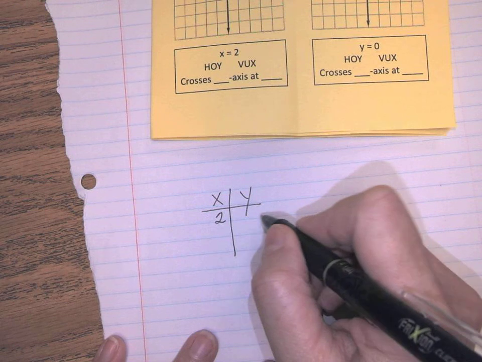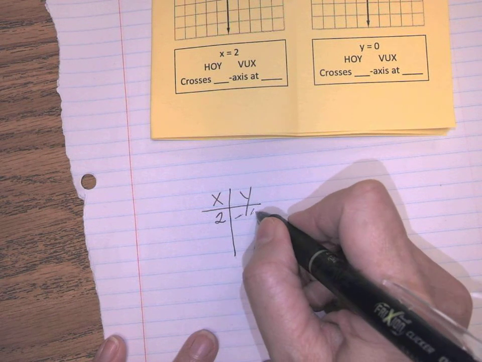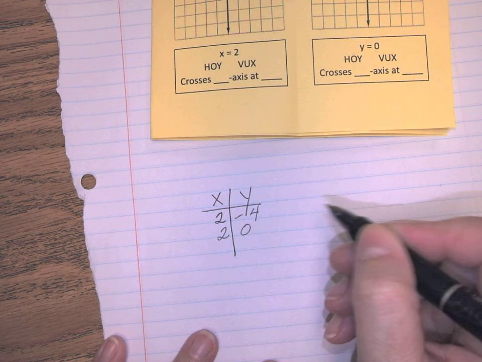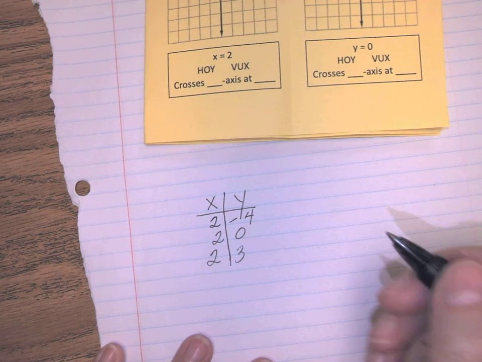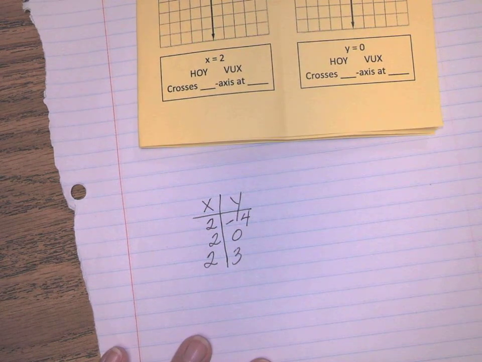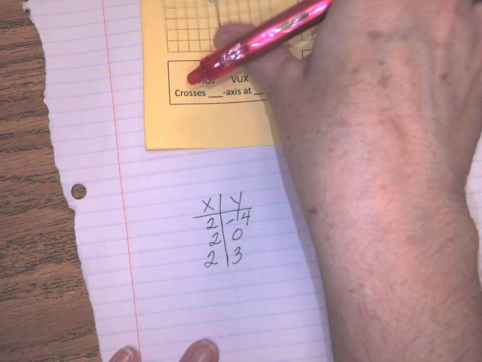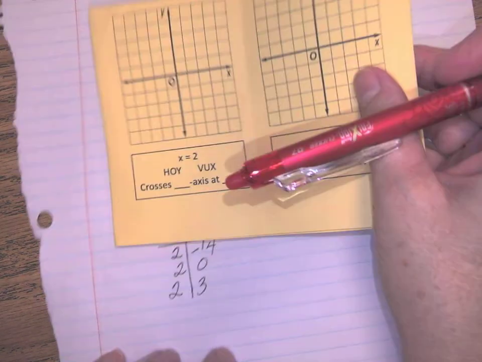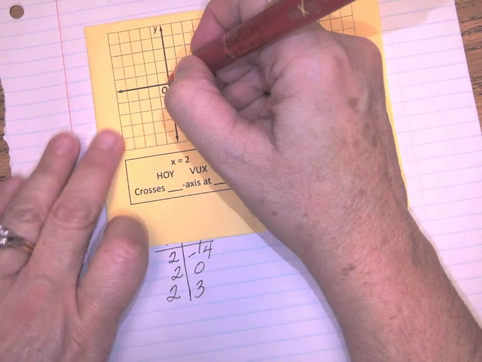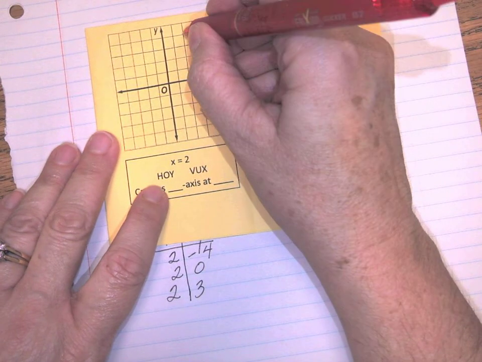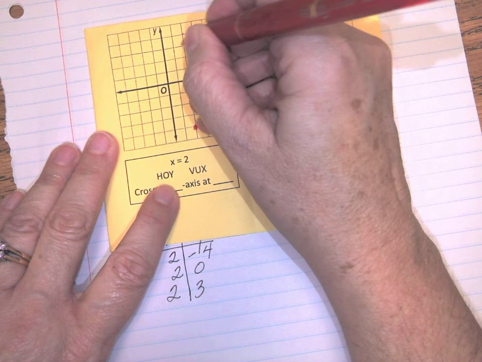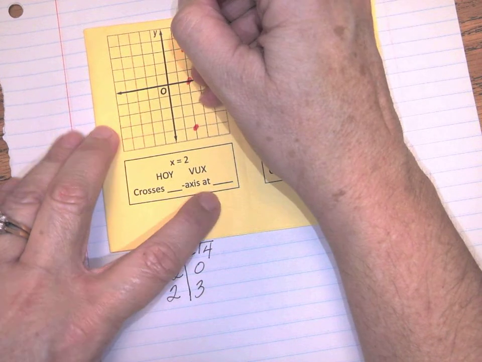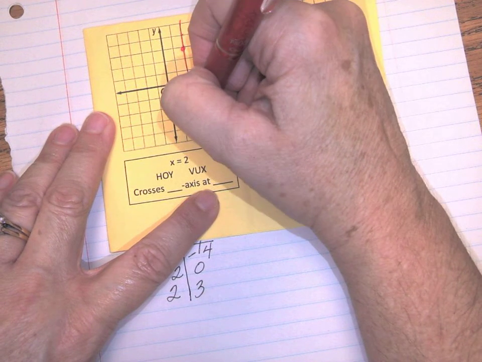So if x is 2, y could be -4. If x is 2, y could be 0. X is 2 when y is 3. It doesn't matter what y is. X is always 2. So if we looked at this and we plotted these points, we would have the points (2, -4), (2, 0), and (2, 3). What is this? It's a vertical line.